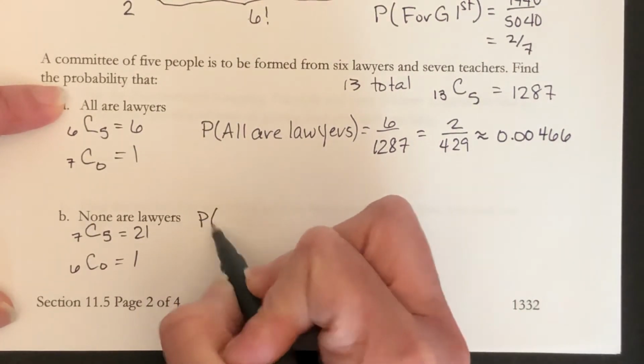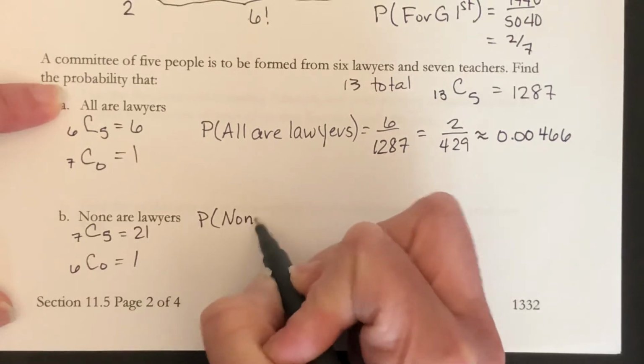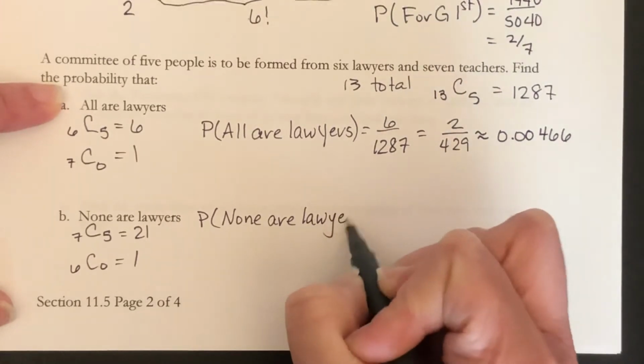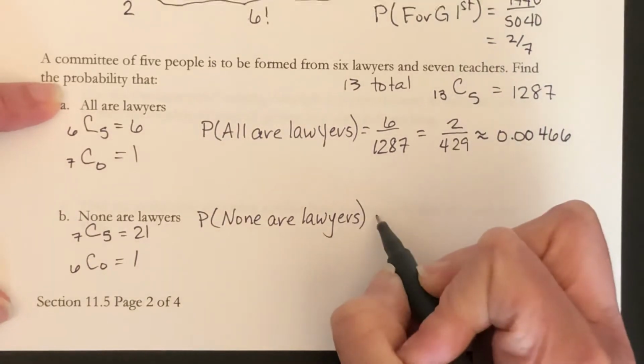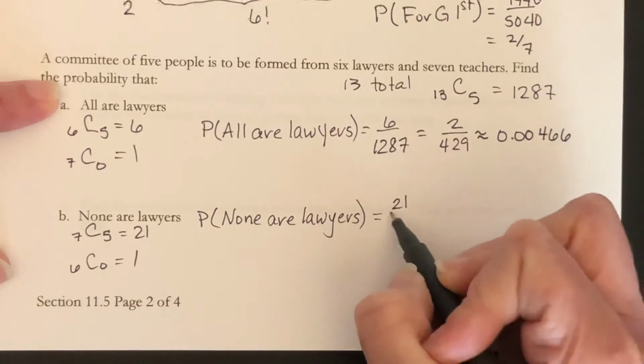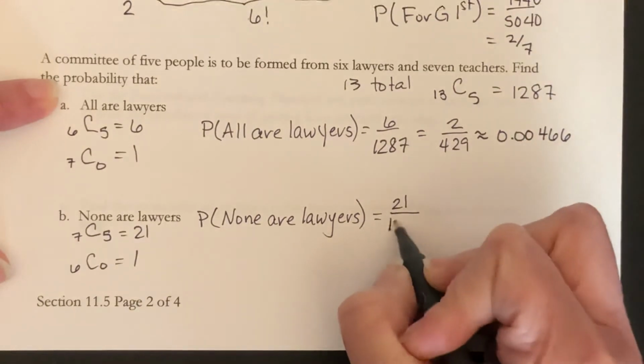So the probability that none are lawyers would be 21 over 1287.